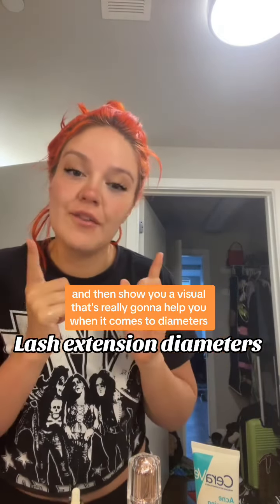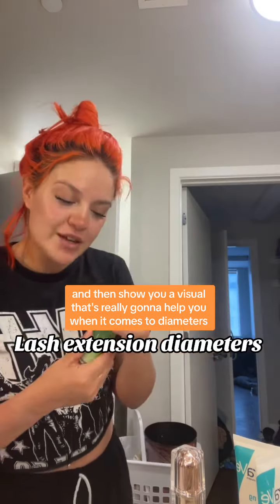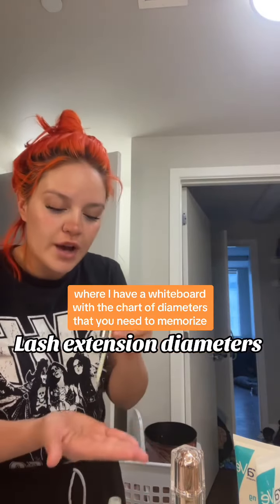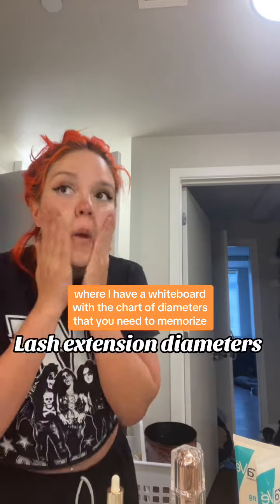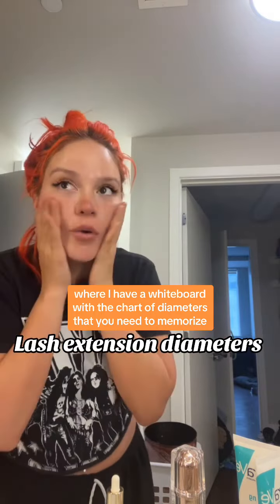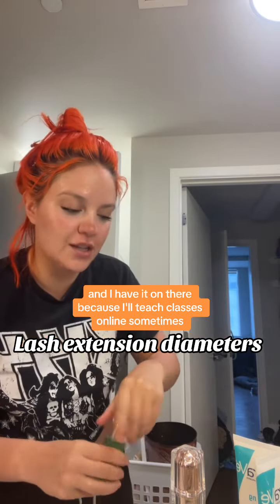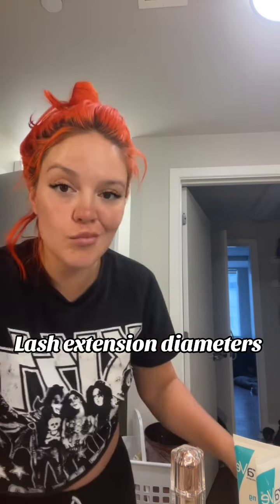And let me show you a visual that's really going to help you when it comes to diameters. Serum after, and I'm going to take you to the living room where I have a whiteboard with the chart of diameters that you need to memorize. And I have it on there because I'll teach classes on live sometimes, so pull up.